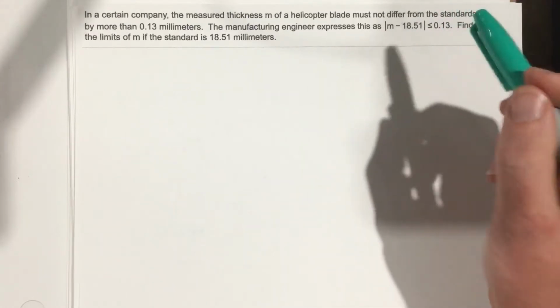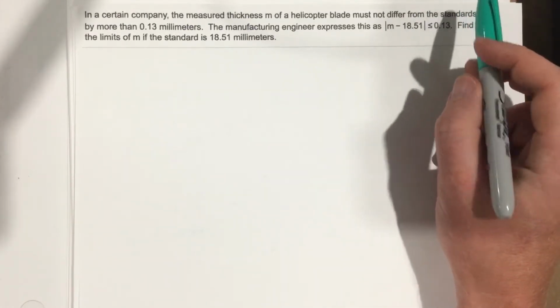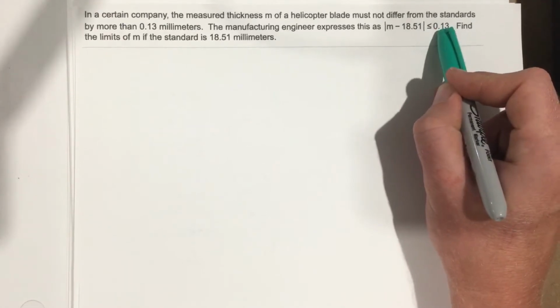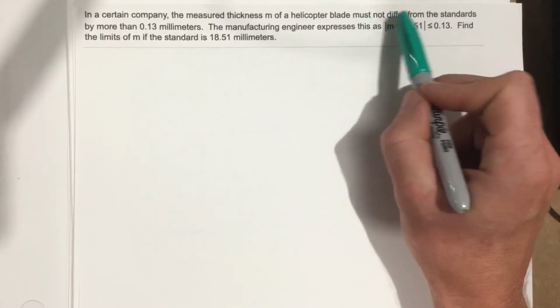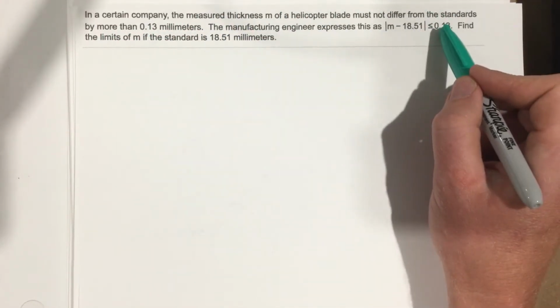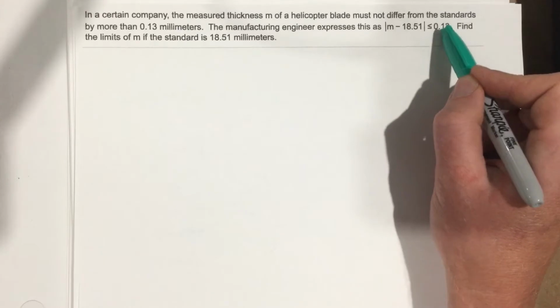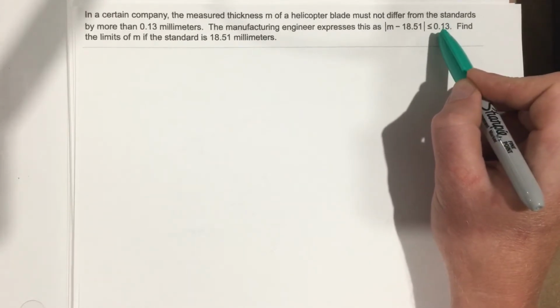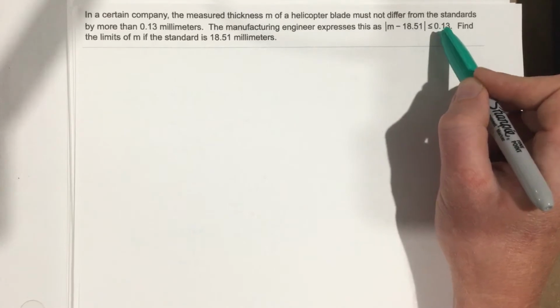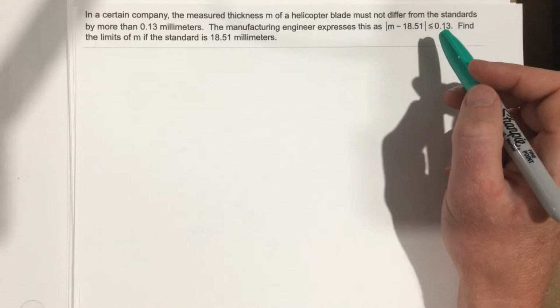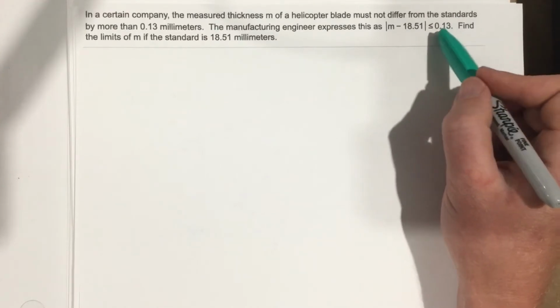So these are perfect problems because they're telling you 0.13 is your variation. They say it must not differ from the standards by more than 0.13 millimeters, meaning if they make a helicopter blade that is 0.13 millimeters too large in thickness or 0.13 millimeters too small in thickness, they're still going to accept that as an acceptable thickness for the blade.